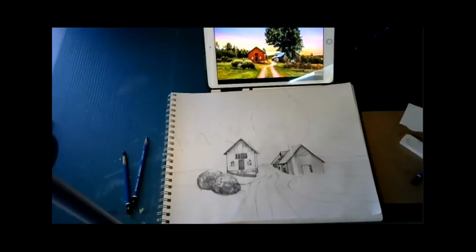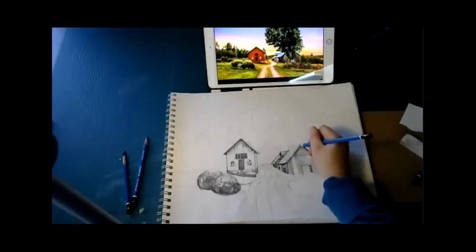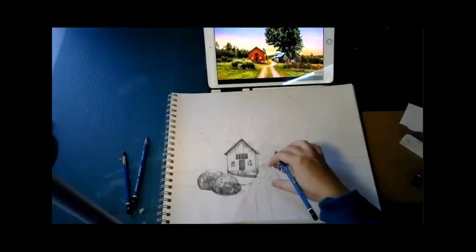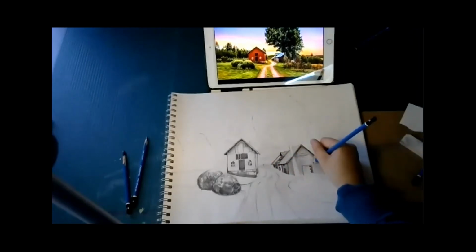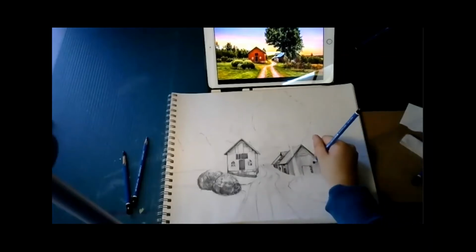This way, we can omit this part of the tree. You can add some little windows if you want. Like maybe here. Maybe that building will have a window right there.